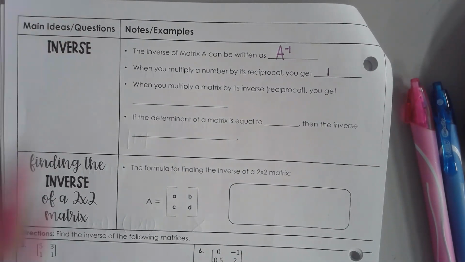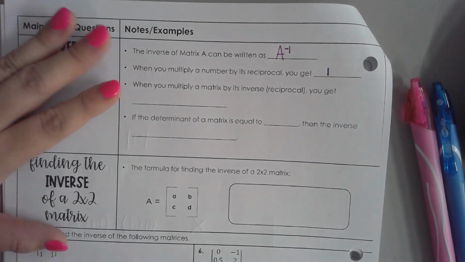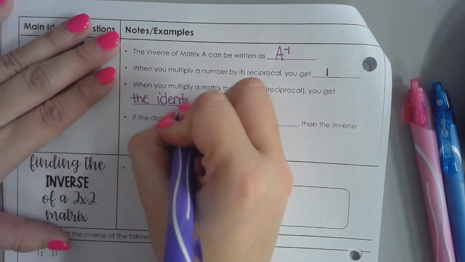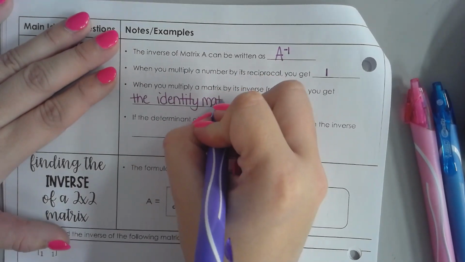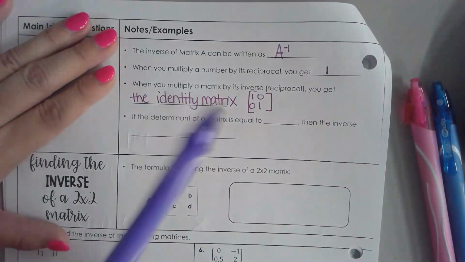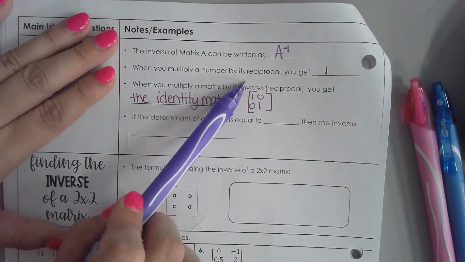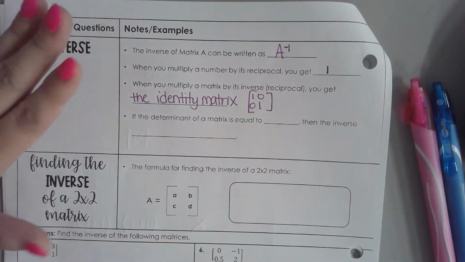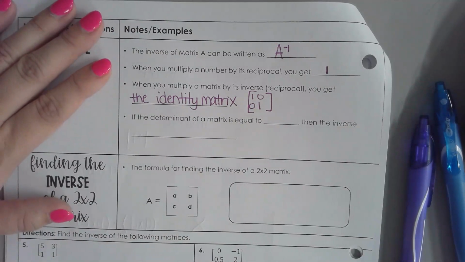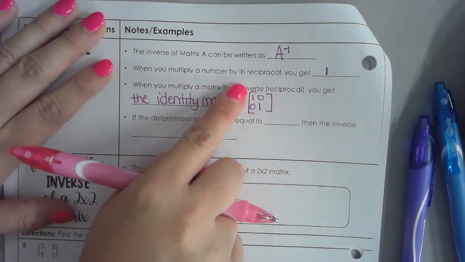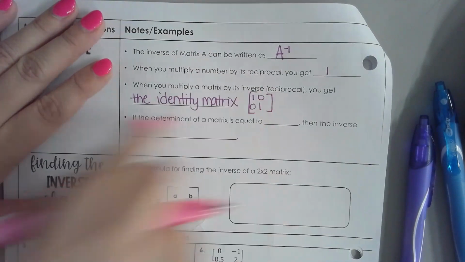When you take a matrix and multiply it by its inverse, you get the identity matrix, which, if you'll remember, is the one that had the ones going this way and then the zeros everywhere else. So does an identity matrix always have to be ones and zeros? Yes. It specifically will have ones going from this corner all the way down, and everything else will be zeros.